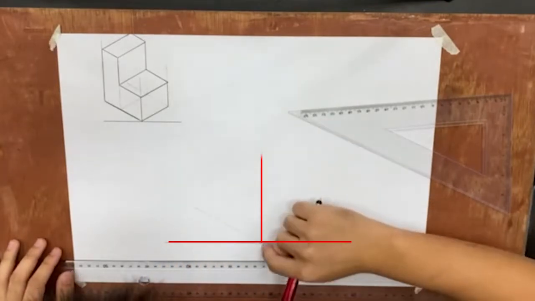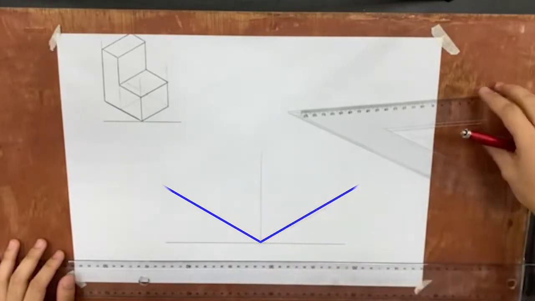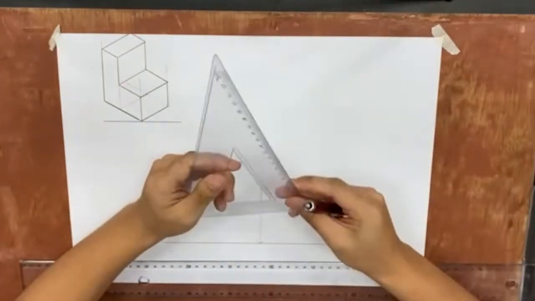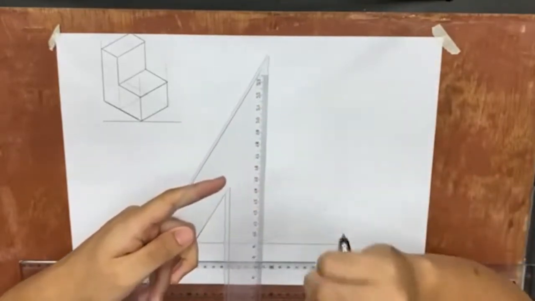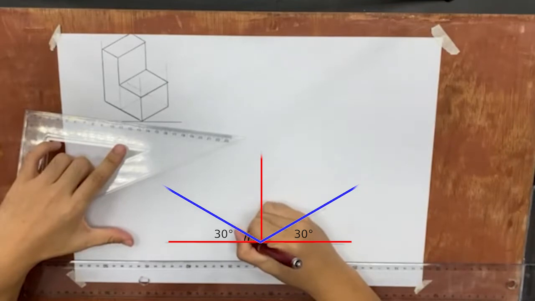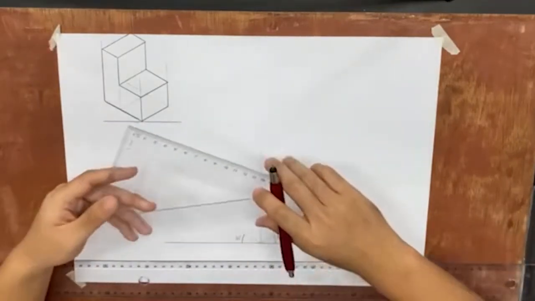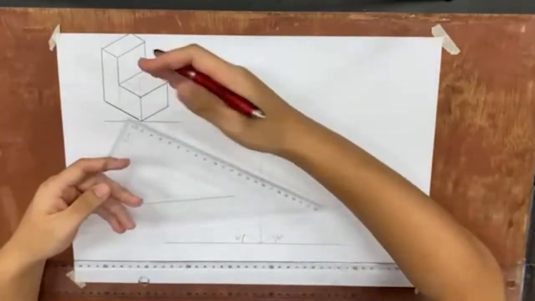This is the baseline, and the most important thing is this one: we are using this ruler. The reason is because this ruler is 30 degrees, and this is the unique part in isometric projection. So the whole time, we are using this ruler to finish our whole drawing.